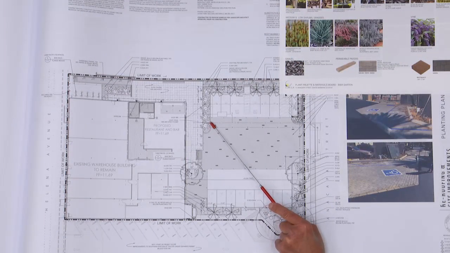You have a light fixture here, a pole light. What's the height of that again? The poles are 12 feet.